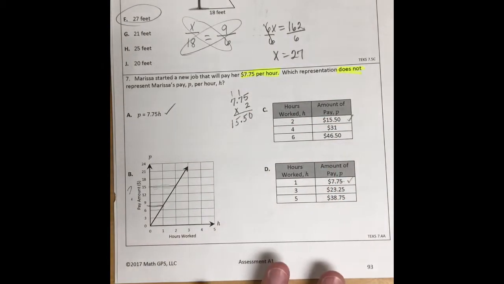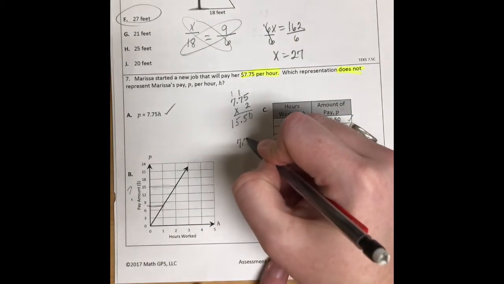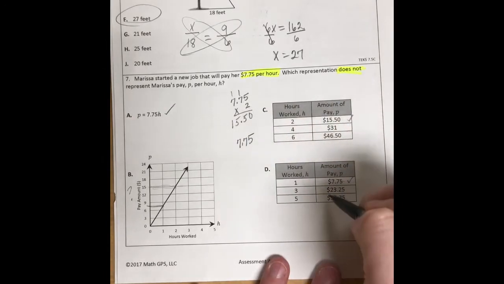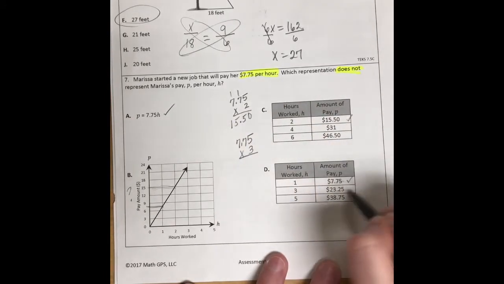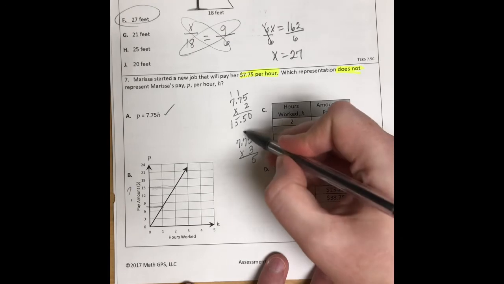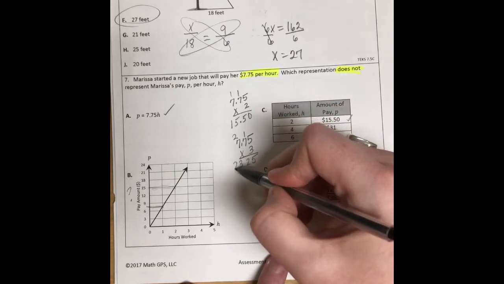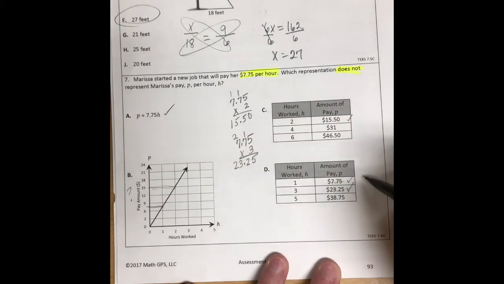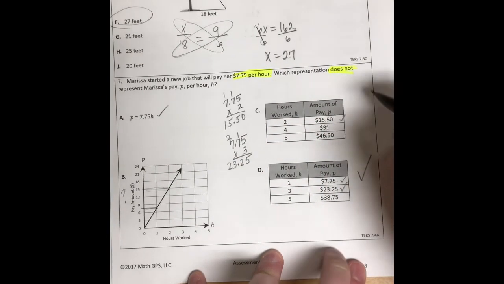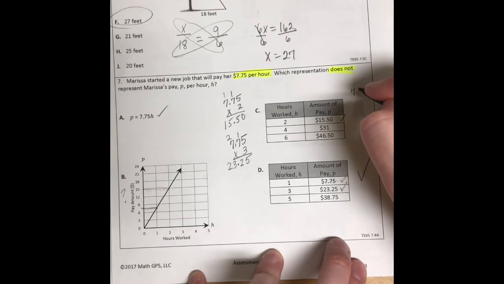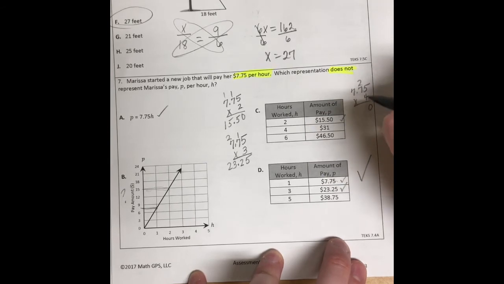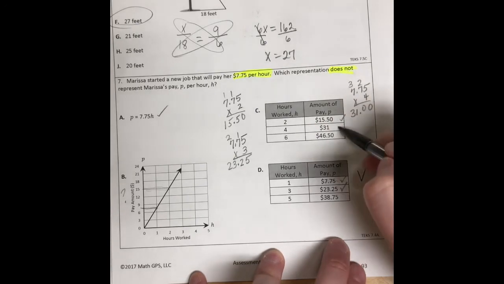Let's check these again. All right, let's check 7.75 times 3. Let's see if D checks out. So that's 15, 22, 21, so 23, with 2 behind the decimal. So it checks out. I'm pretty sure that whole chart is right. Okay, let's check this one. 7.75 times 4. So 20, that's 28, 29, 30, 31 with 2 behind the decimal. So this one checks out.